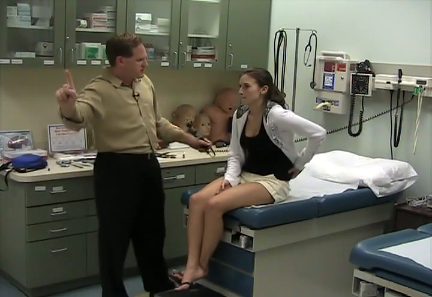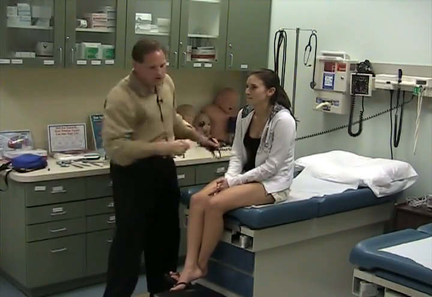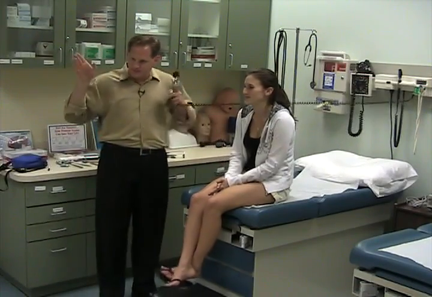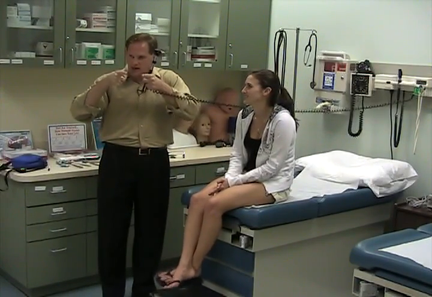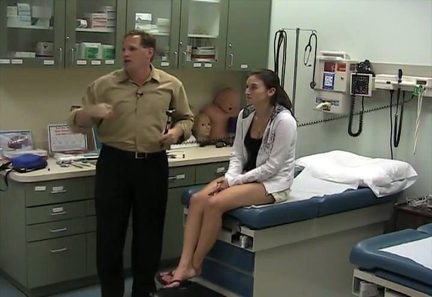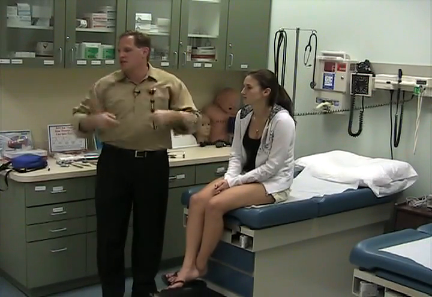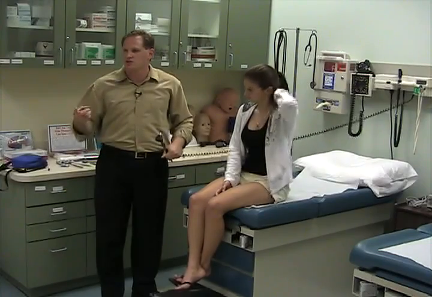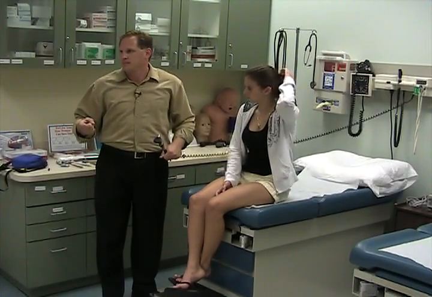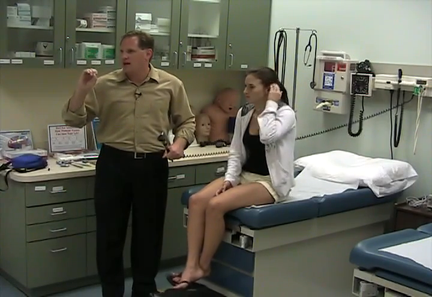Then the next thing we're going to do is accommodation. So I want you to focus on my finger. And now keep focusing, keep focusing. And as you bring the finger in closer, you should see the eyes come to the center, and then you should see the pupils constrict. The pupils constricting is called accommodation. The eyes moving to the center is called convergence. Which one are we interested in here? Accommodation. So we're interested in the eyes constricting as you move that in.